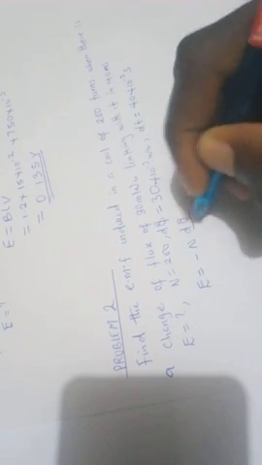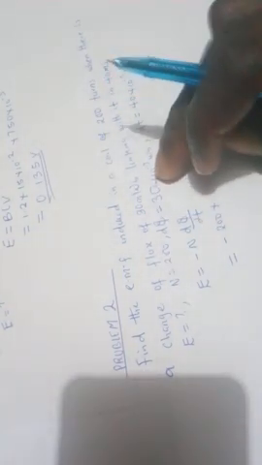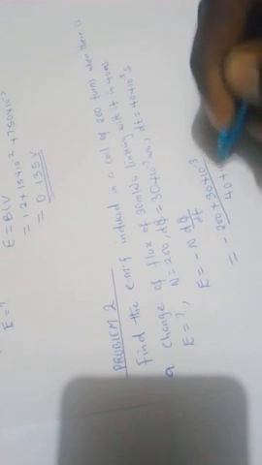Recall that we generated a formula that the induced EMF, E, is equal to negative N d phi by dt. So if I put my values, I have negative 200 multiplied by 30 times 10 to the power minus 3, all divided by the time, which is 40 times 10 to the power minus 3.